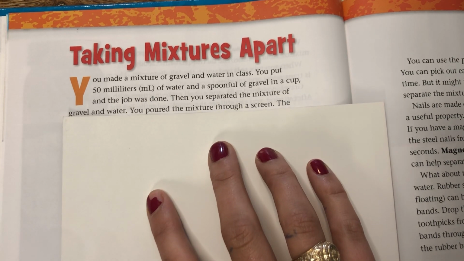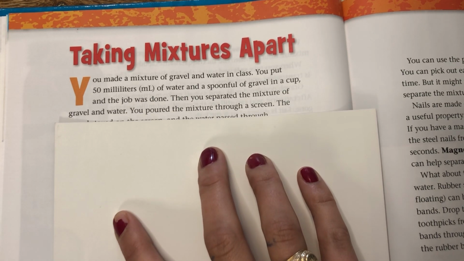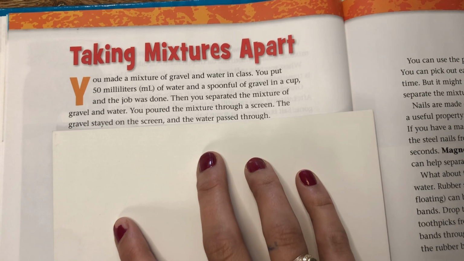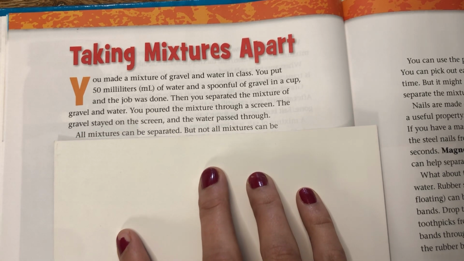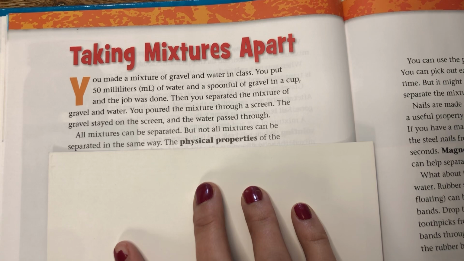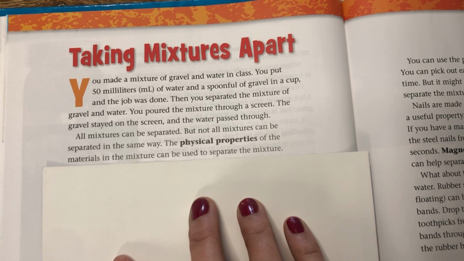Then you separated the mixture of gravel and water. You poured the mixture through a screen, and the gravel stayed on the screen and the water passed through. All mixtures can be separated, but not all mixtures can be separated in the same way. The physical properties of materials in the mixture can be used to separate the mixture.